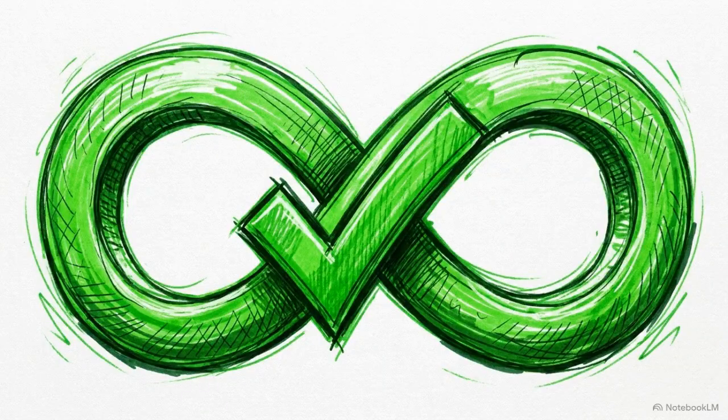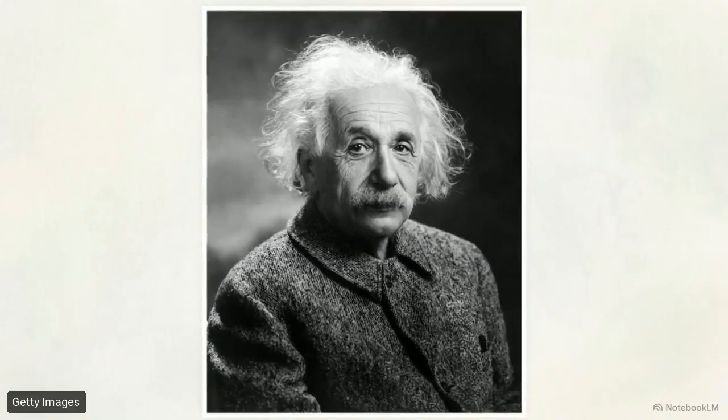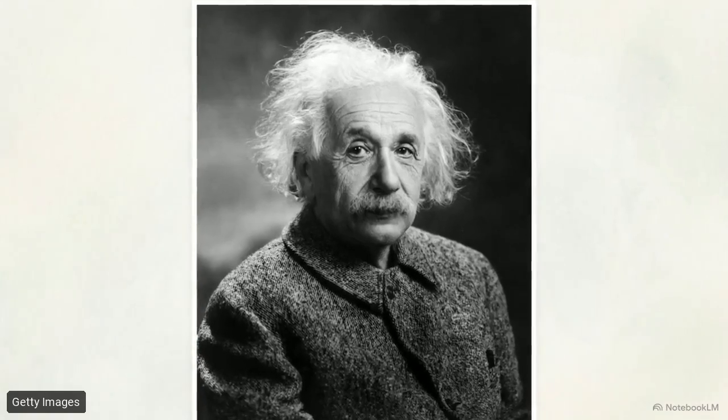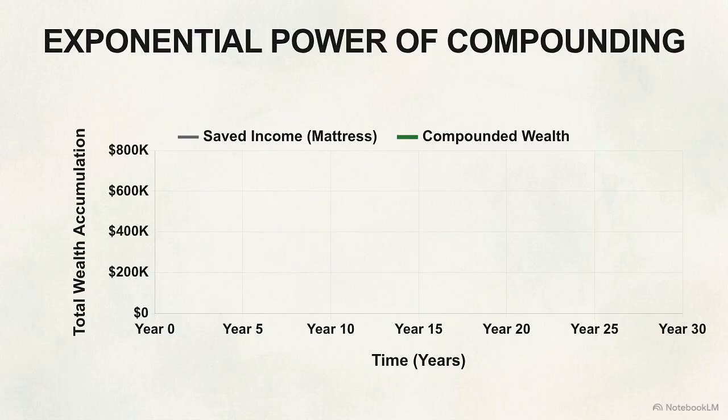Step 3 makes the system self-sustaining. Set up a recurring automated transfer from your checking account straight into your sleep money engine every single month. Albert Einstein reportedly called compound interest the eighth wonder of the world. The mathematical certainty of compounding is exactly what makes automation so powerful. This graph charts exactly how compounding works. The horizontal axis represents 30 years of time, and the vertical axis represents wealth.